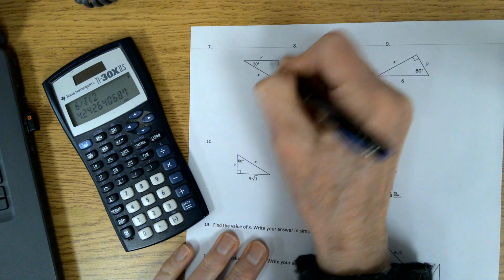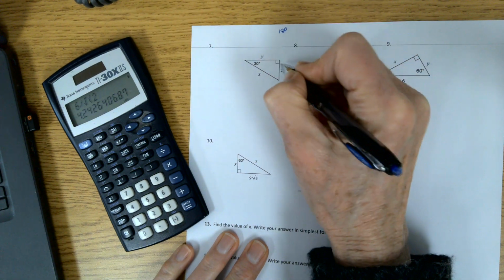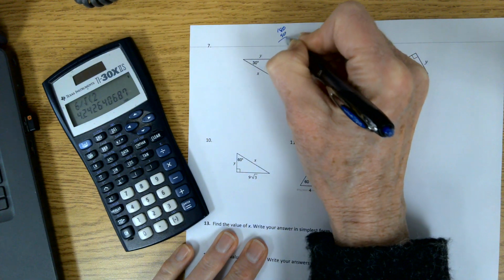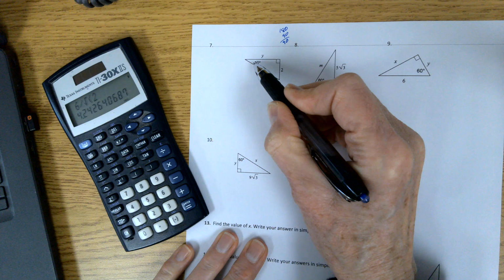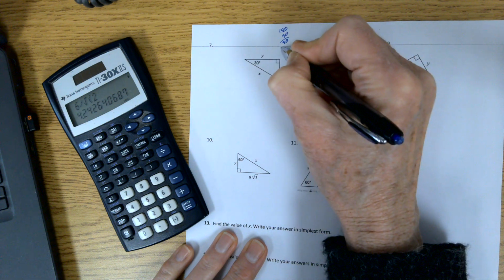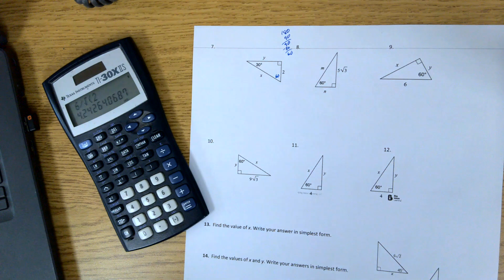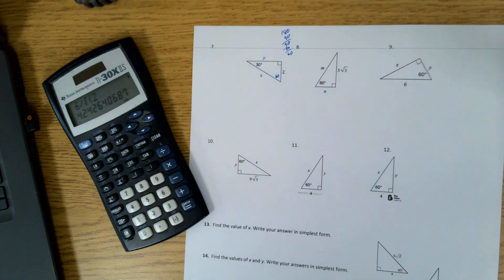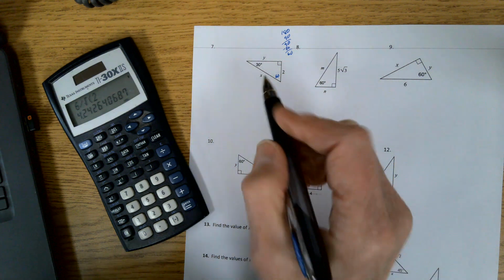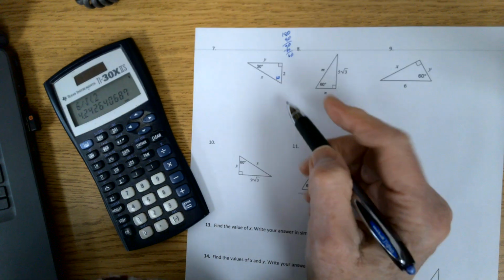So we know the golden rule is 180. I've used up 90. So I have 90 degrees left. I've used up 30. So I have 60 degrees here. That gives me my 30, 60, 90 triangle. Now this time it is not isosceles, because when it was an isosceles, I had two base angles that were both 45. This time it's not. I've got 30, 60, 90.